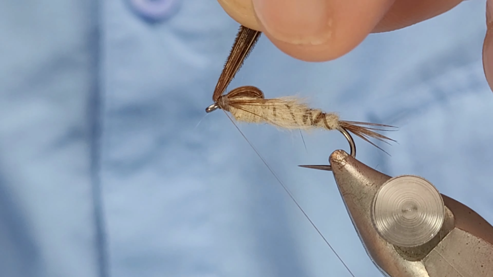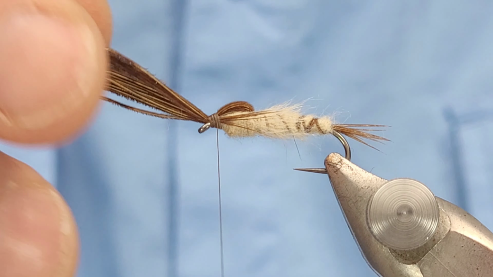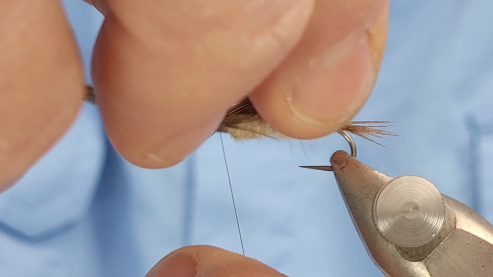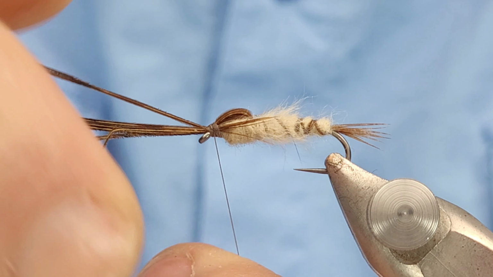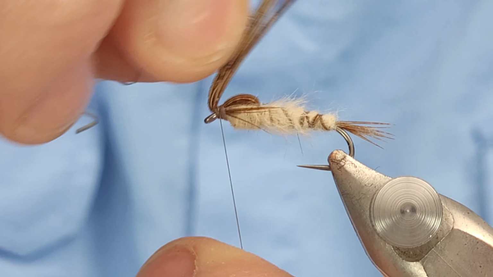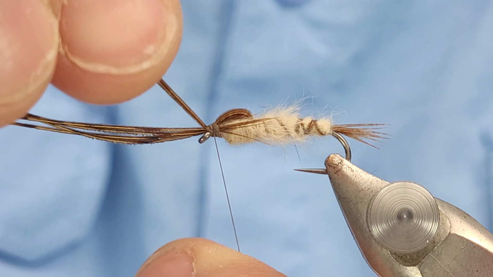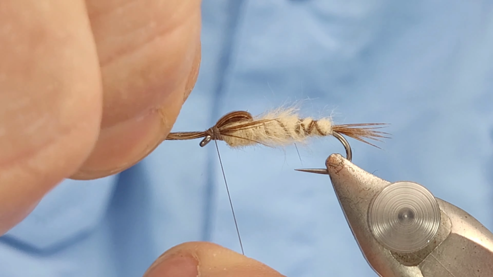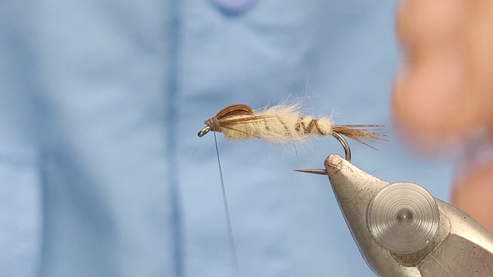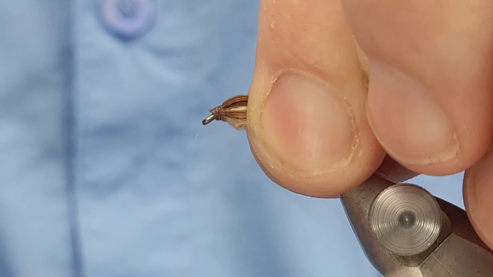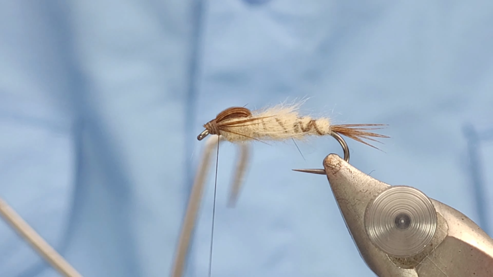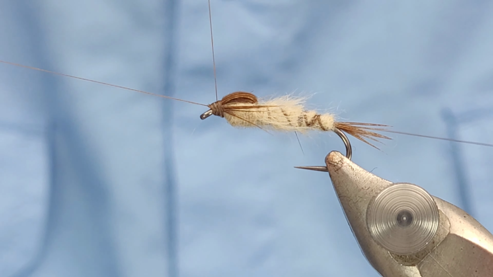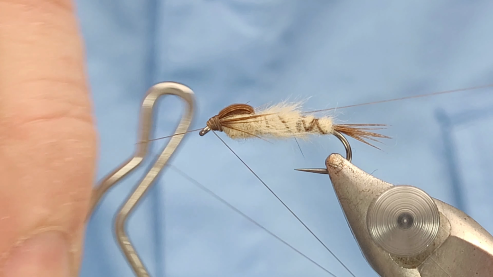Again, go under, and you can just add some tension to it and pull those away. So you don't have to use scissors, it gives you a much neater finish to it. So, not using these scissors, it's just nice and neat. Quick whip finish on that.